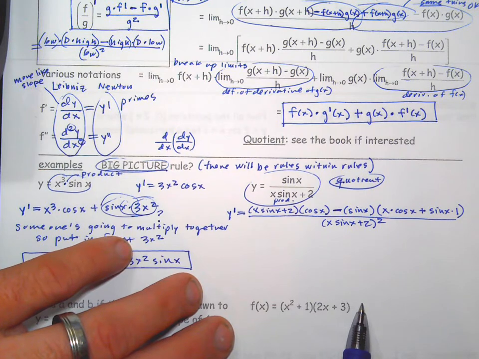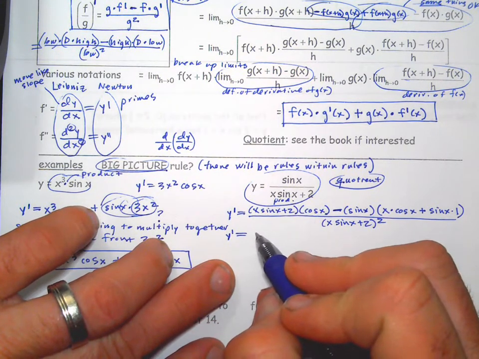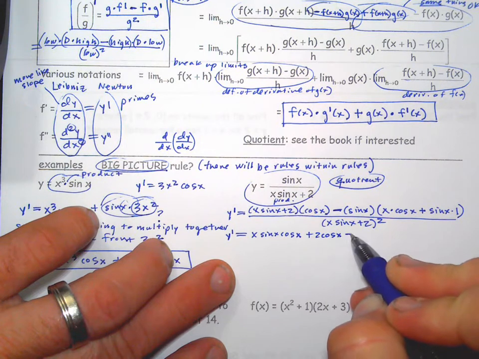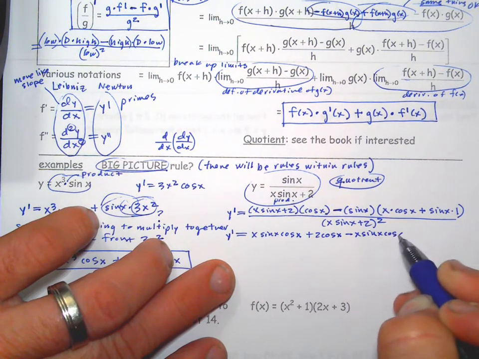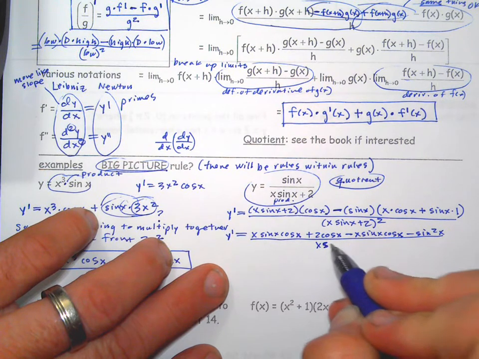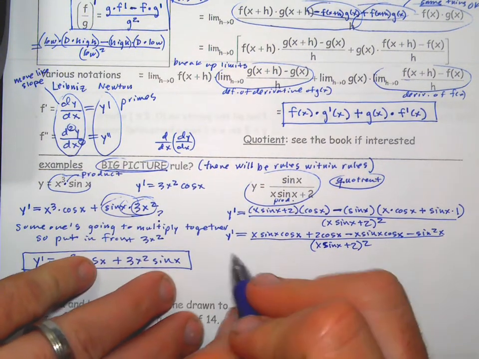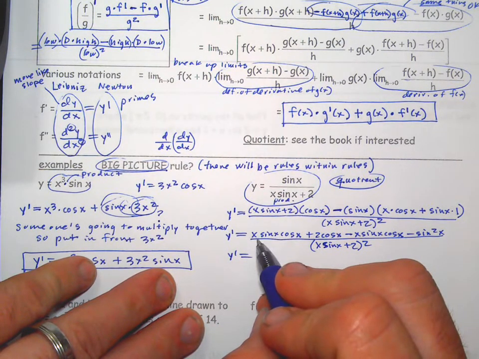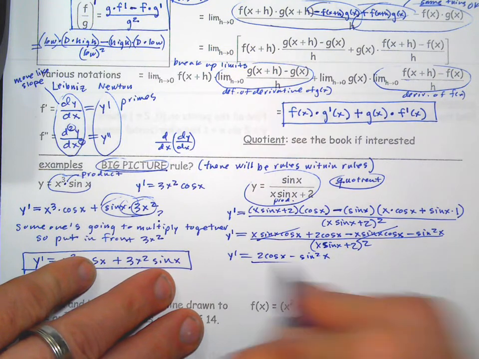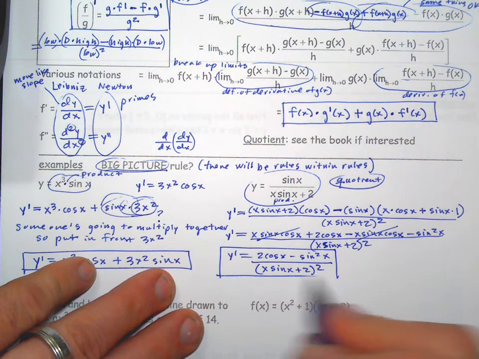So now let's see if we can clean this up. Let's see, we should probably distribute this. This is going to be x sine x cosine x plus 2 cosine x minus x sine x cosine x minus sine squared x. Now the bottom I'd probably just leave factored. Now the top I'm blowing everything up because I might be able to combine like terms. I might be able to refactor it afterwards. And so let's see. Hey, x sine x cosine x minus x sine x cosine x. So we're able to clean it up a little bit. And this would probably be one of the better final answers.